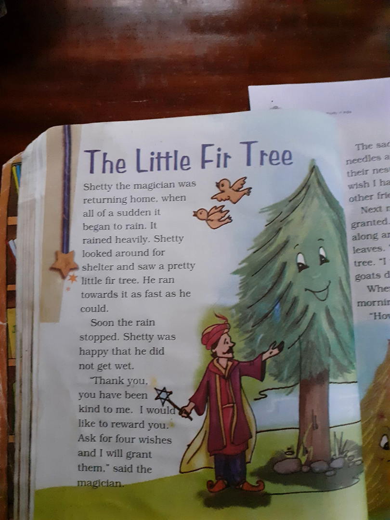"Oh dear," said the fir tree. "I wish I had gold leaves, as goats do not eat gold leaves." So now the fir tree is saying that I wish I had gold leaves because no goats can come and eat the gold leaves. Can goats eat gold leaves? No. So I wish I have gold leaves. This is the second wish, okay?